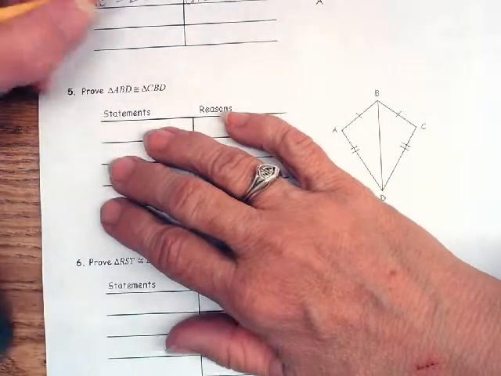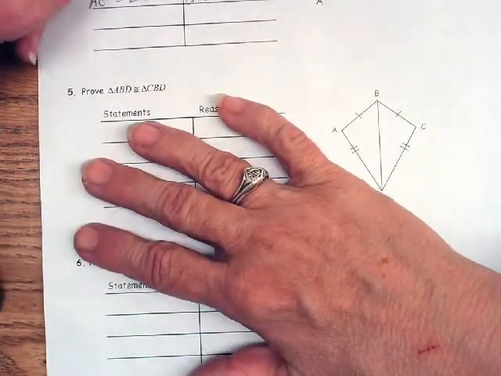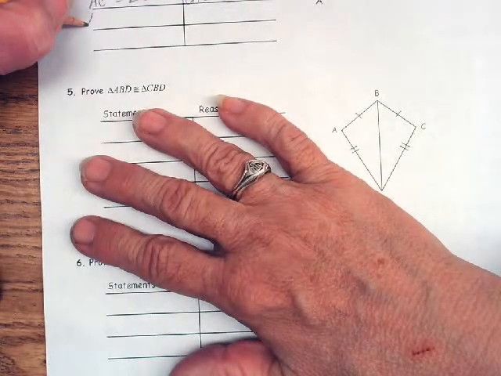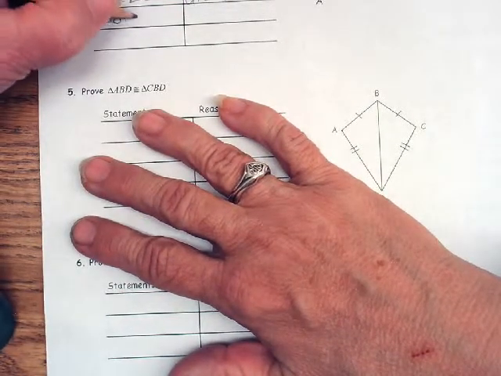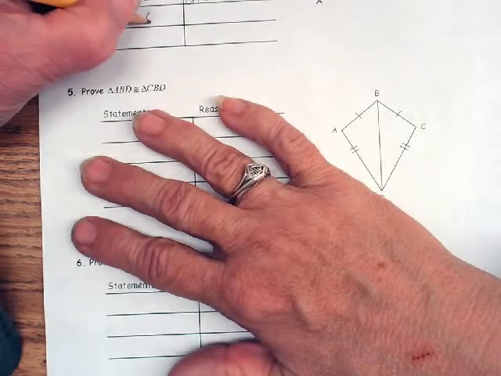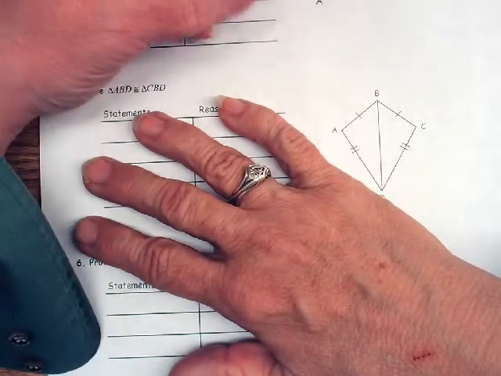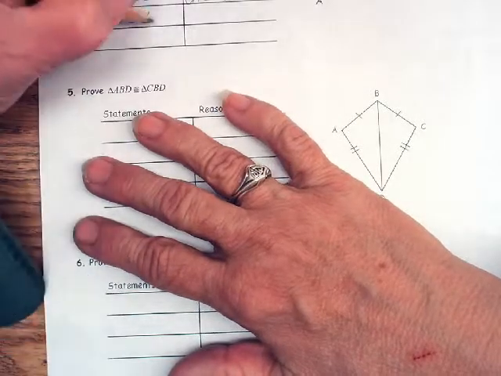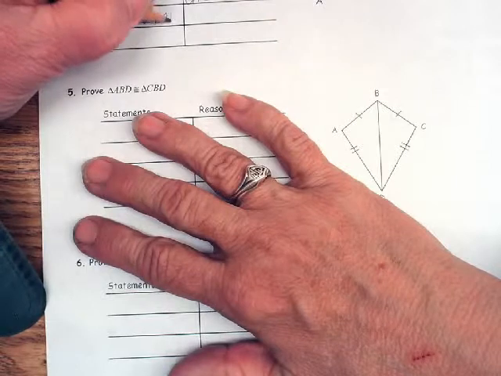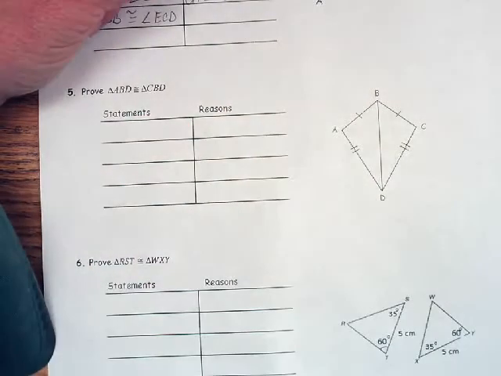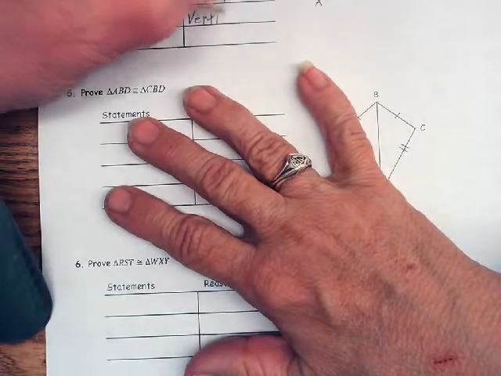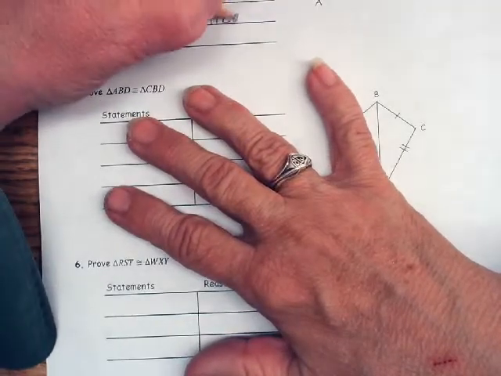Then we have angle, side. So, angle ACB now is congruent to angle ECD. And how do we know that? Because they are vertical angles, and we know that vertical angles are congruent.